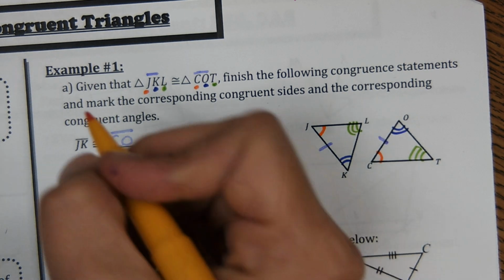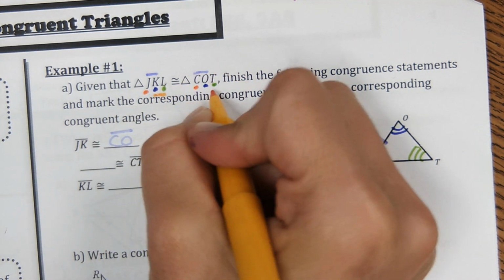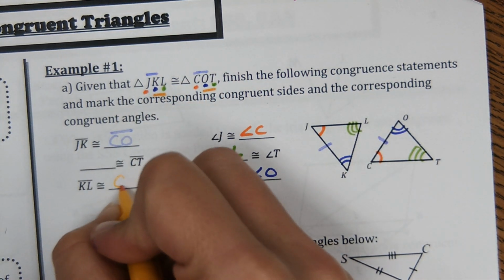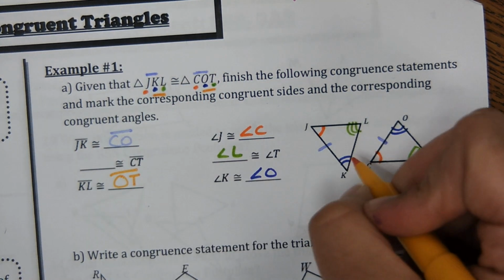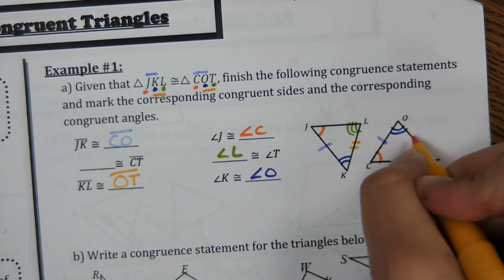And then the last 2 letters of the statement, KL and OT. So KL is congruent to OT. And looking at it over here, KL is congruent to OT.